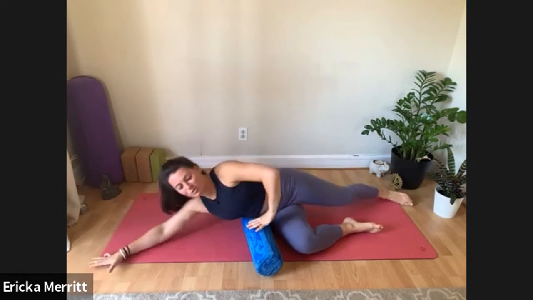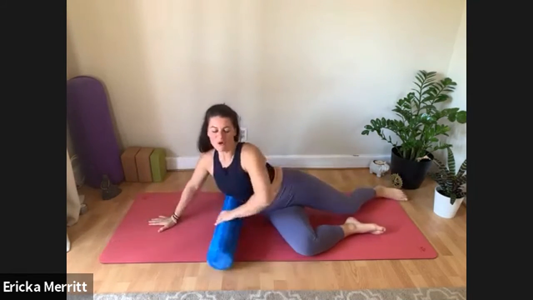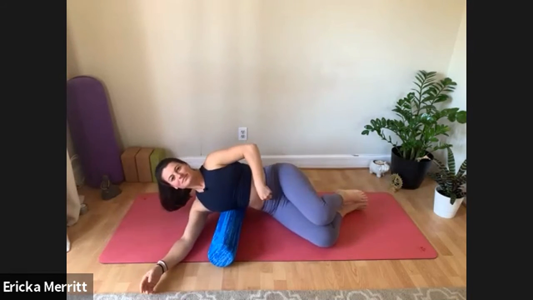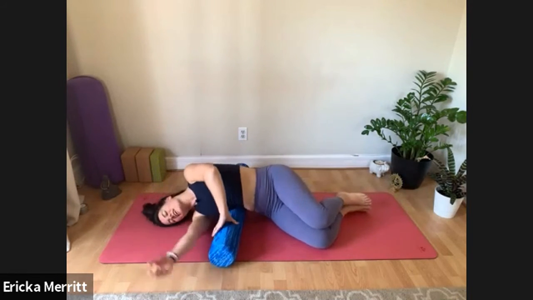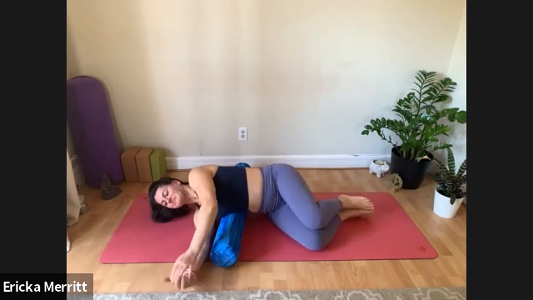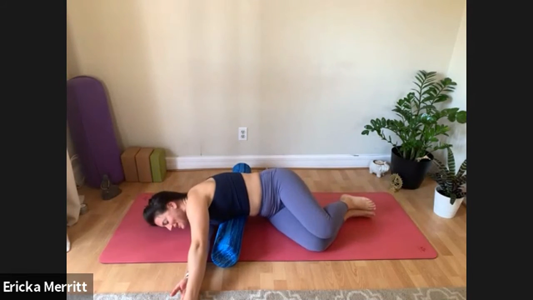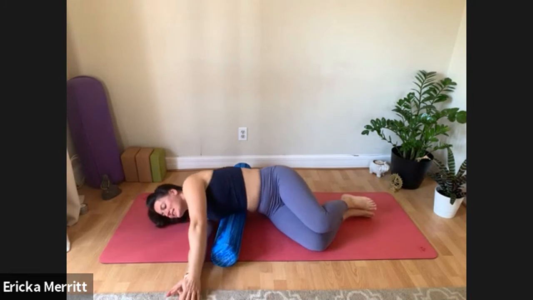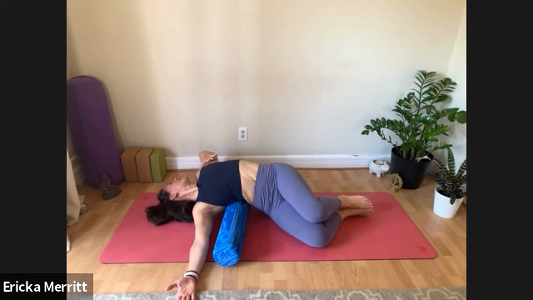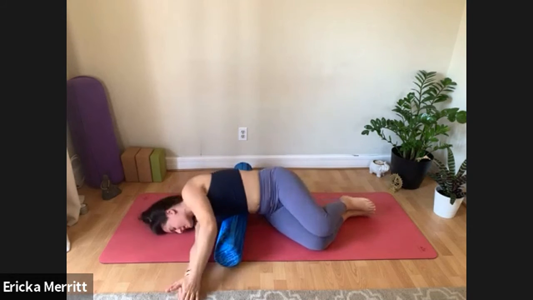And then now bring the foam underneath the ribs. Letting the head come down. Now, reaching forward to begin. And then sliding the hand across the body as you come back. Using the hand to pull the chest open. And then exhale, come back.